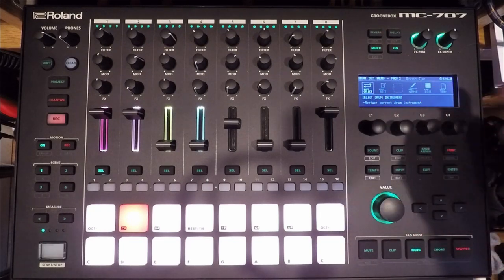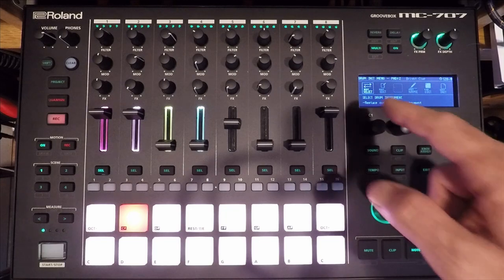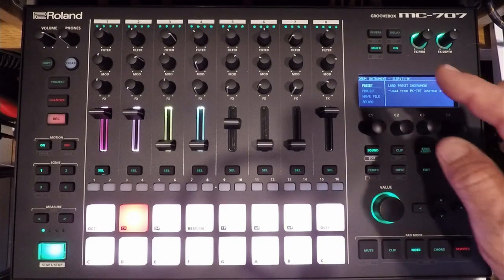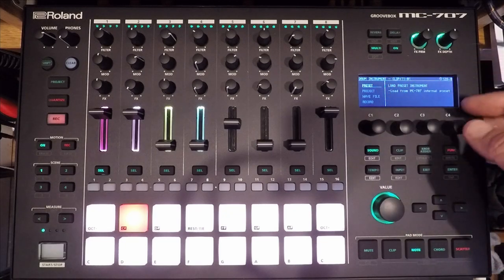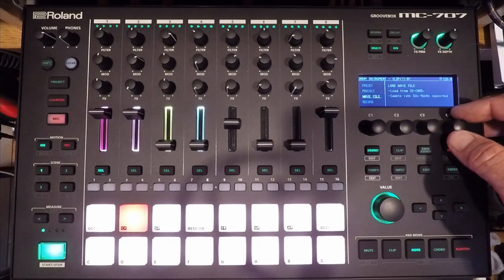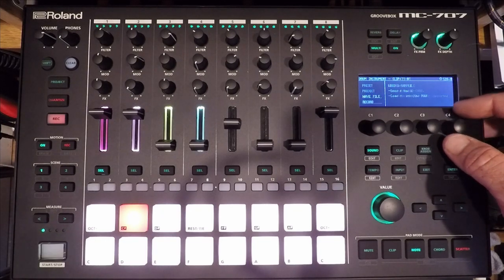From here, you're given options. Choose instrument select, and you can choose from preset or another instrument you have used in another project, or you can load one from your SD card or record from another audio source and load it to the pad.